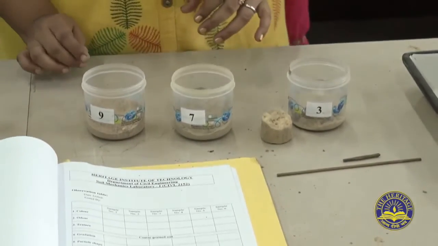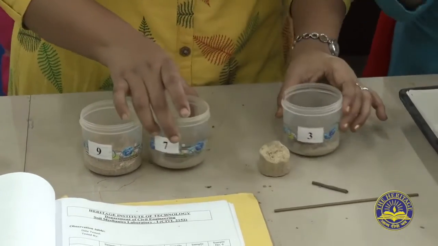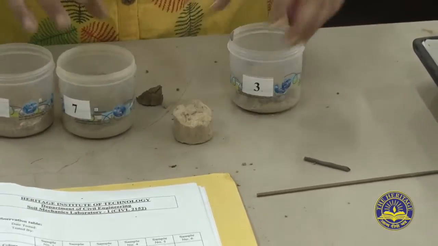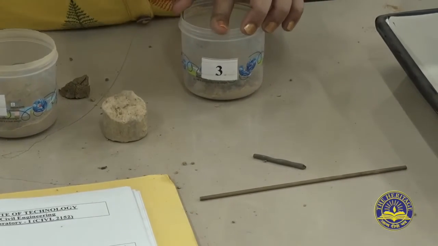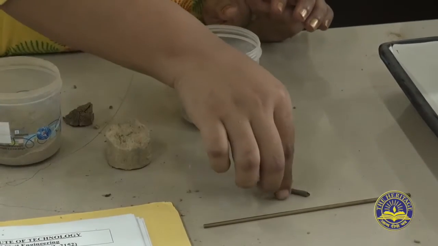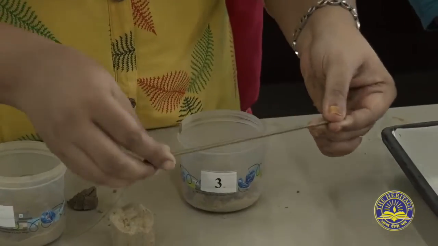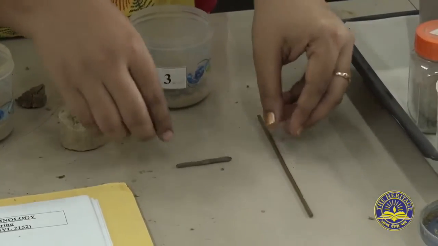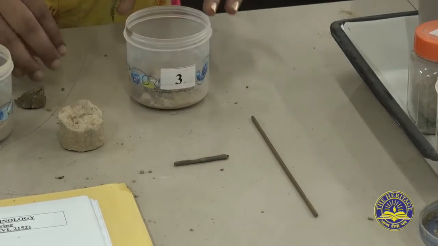Then the plasticity test. The plasticity test can only be performed for fine grained soil samples. Now this sample number 3 is used for the plasticity test. This is a 3 mm diameter rod. This is the reference for this test. You take some soil and make a soil pad.